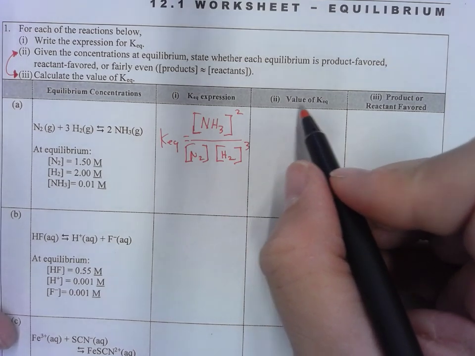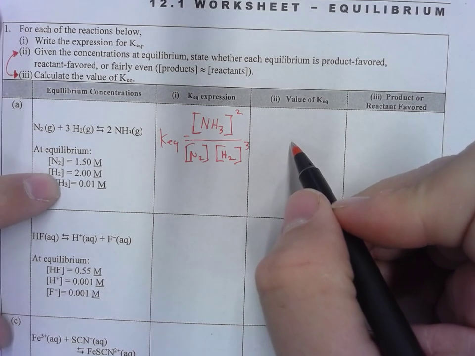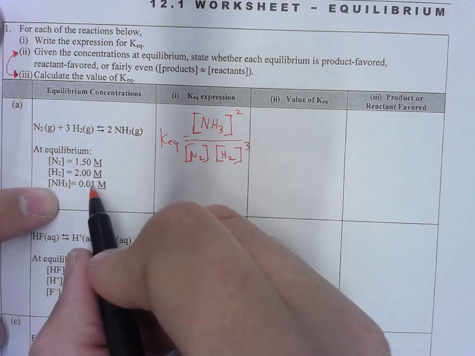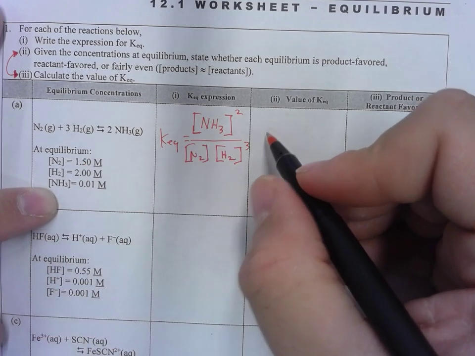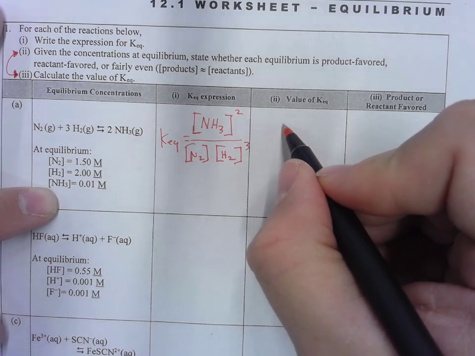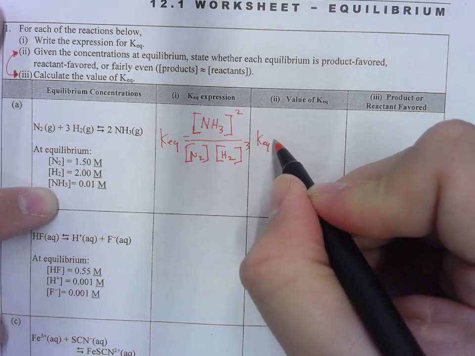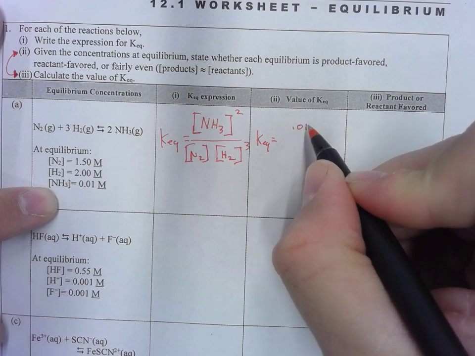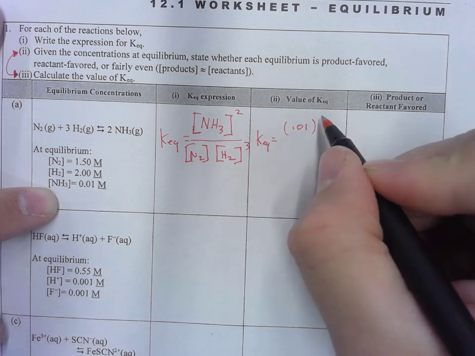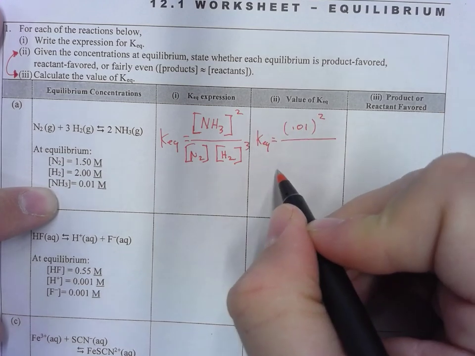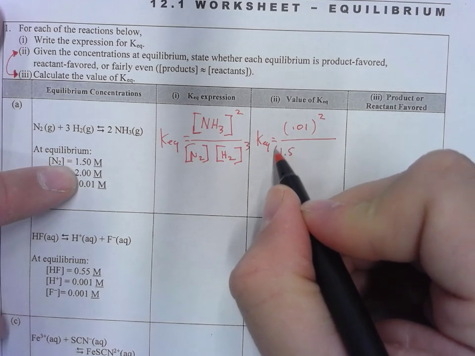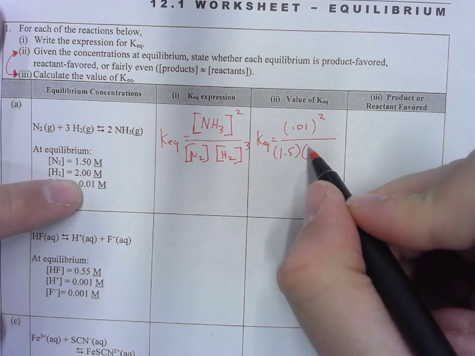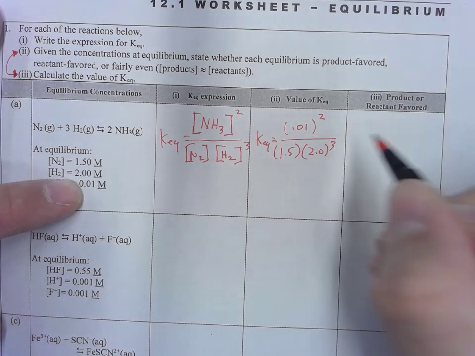Okay, calculate the value of the KEQ. Here's how I do that. I look at my values here and I substitute them into my expression. So I say KEQ equals 0.01 squared divided by N2, which is 1.5, times 2.0 cubed.